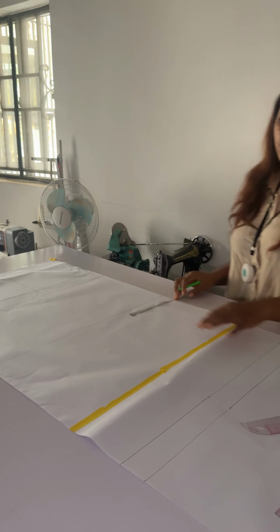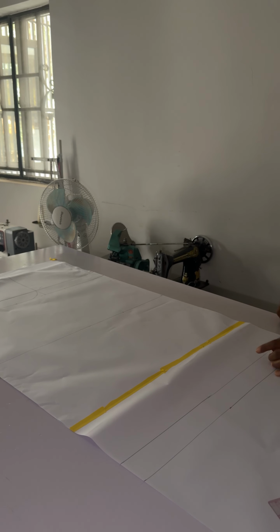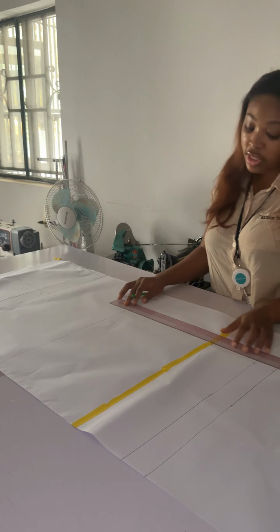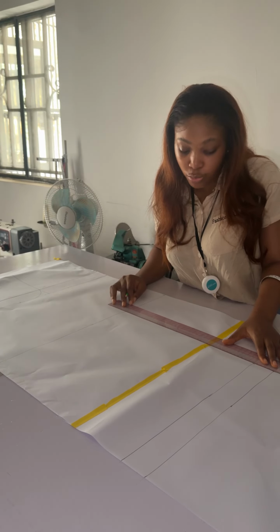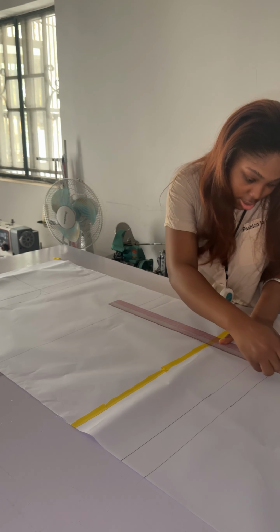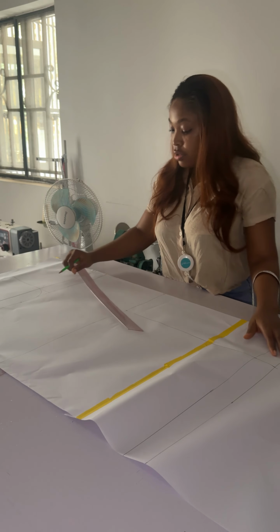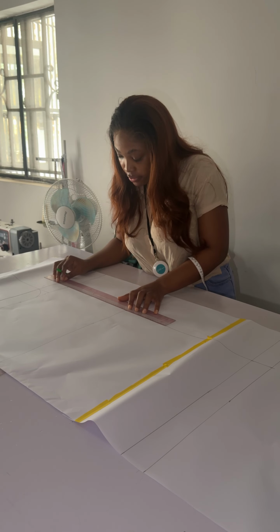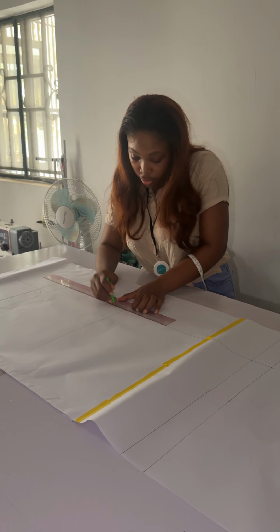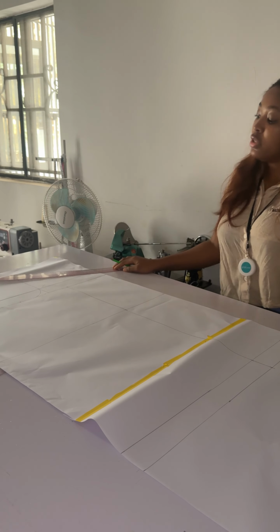Then we'll also come to the ankle length and also mark our 7.2. And we'll come to the floor length and mark at our 7.2. After getting that, next is to draw a straight line to connect it. So that would be our midpoint. We'll connect it. That would be our midpoint.